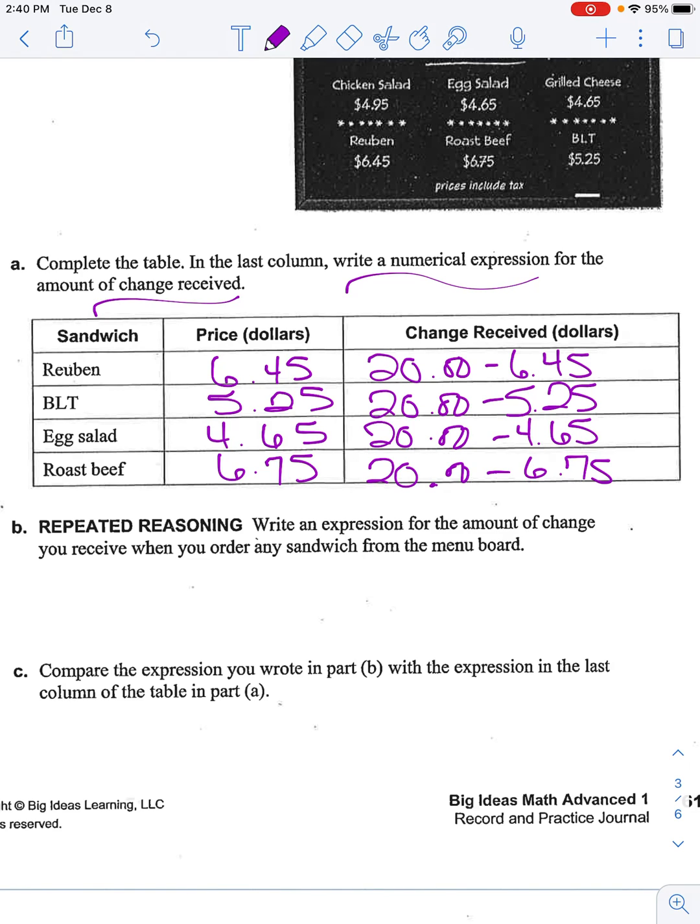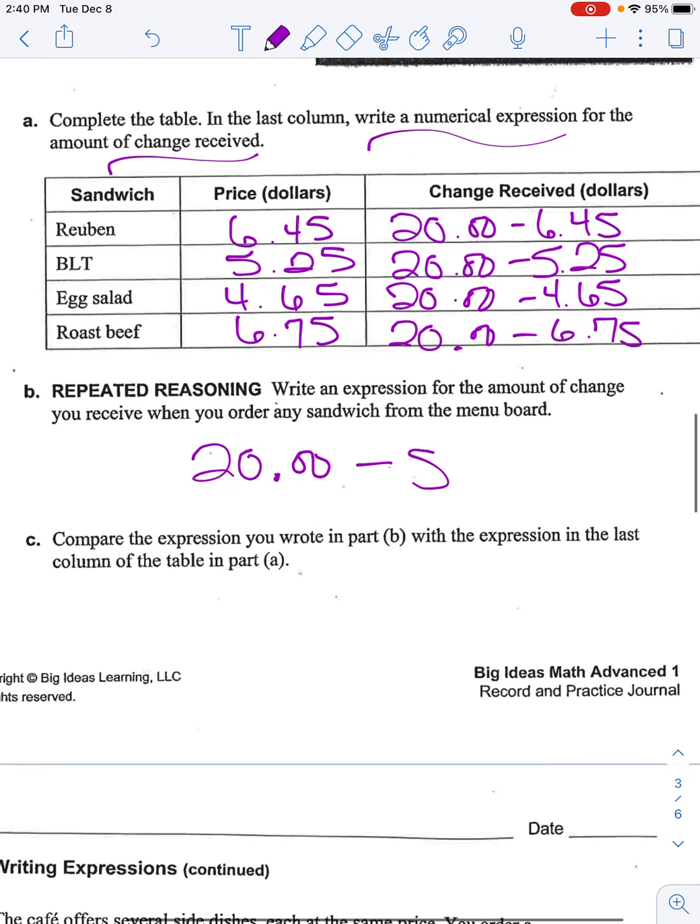Write an expression for the amount of change you receive when you order any sandwich from the menu. $20 is what I am starting with, minus, I'm going to put S for sandwich. That kind of looks like a 5, but it's meant to be an S. S for sandwich. There's an expression. So remember, expressions don't always have to be solved. Okay, so 20 minus S, that is an expression. It's got numbers and it has an operation and it's got some letters if need be.